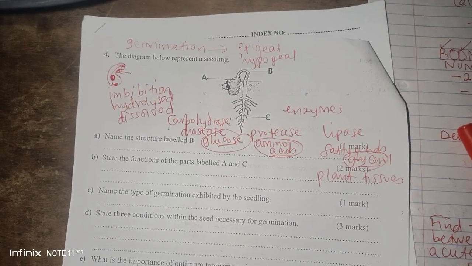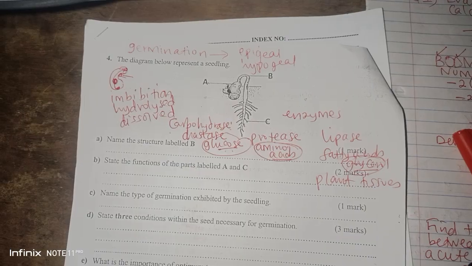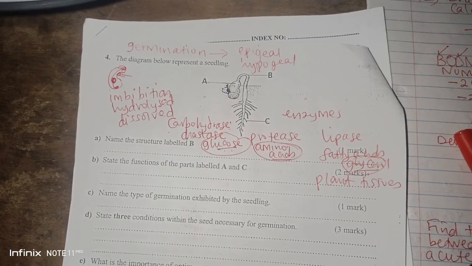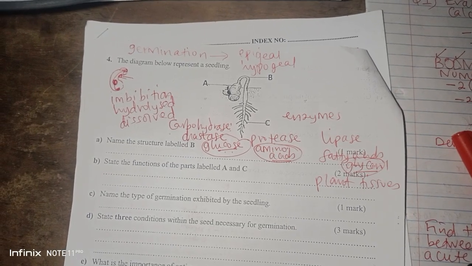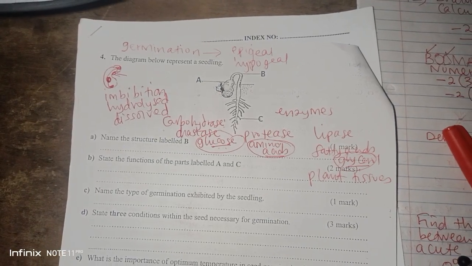So enzymes have two major functions. Number one, to break down the insoluble forms of the food into soluble forms such as glucose, amino acids, glycerol, and of course fatty acids, and as well being able to convert these soluble forms of the food into plant tissues. Of course, you have so many types of tissue like the epidermal tissue that you're aware of.